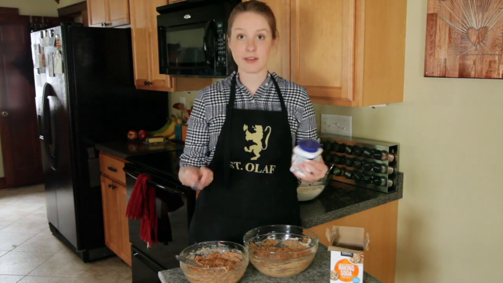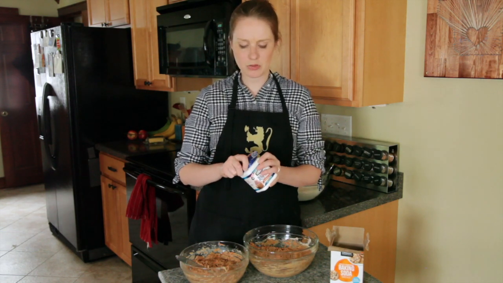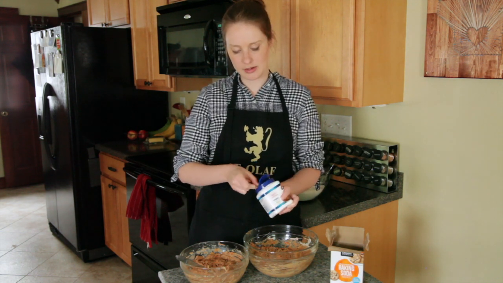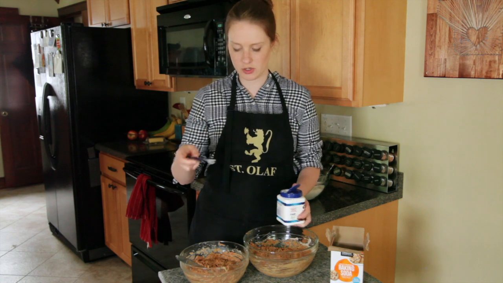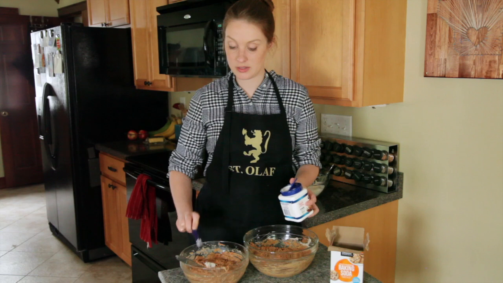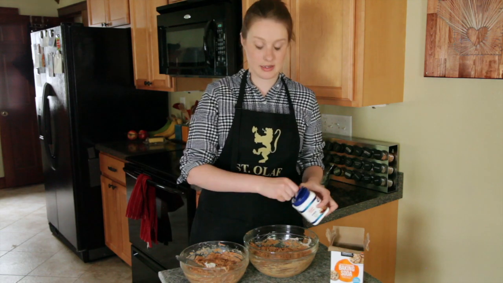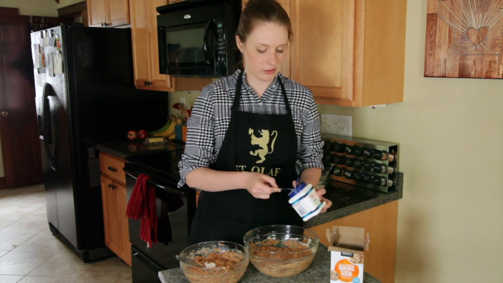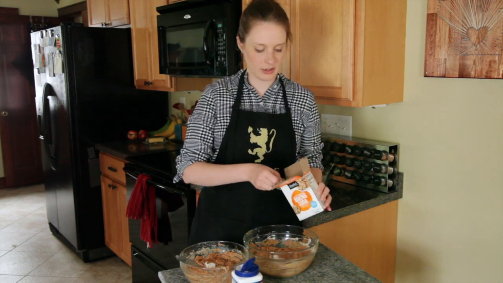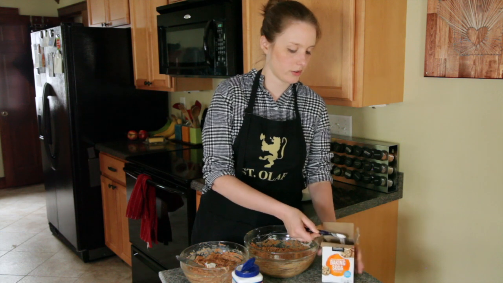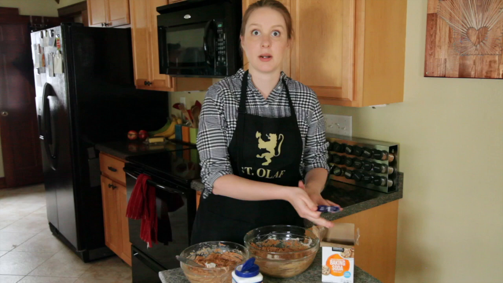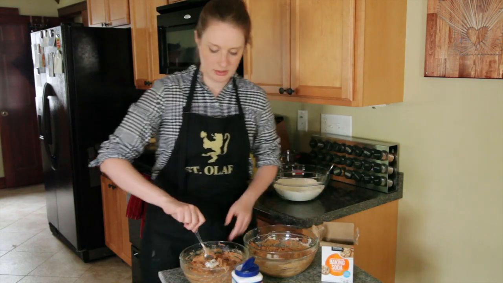So I want a half a teaspoon of leavening agent in both of them total. So in this one, I have a 1/4 teaspoon measure here. I'm going to add 2/4 teaspoons of just the baking powder. And in this batch, the larger bowl, I'm going to add 1/4 teaspoon of baking soda and 1/4 teaspoon of baking powder, and then I'm going to mix those in.